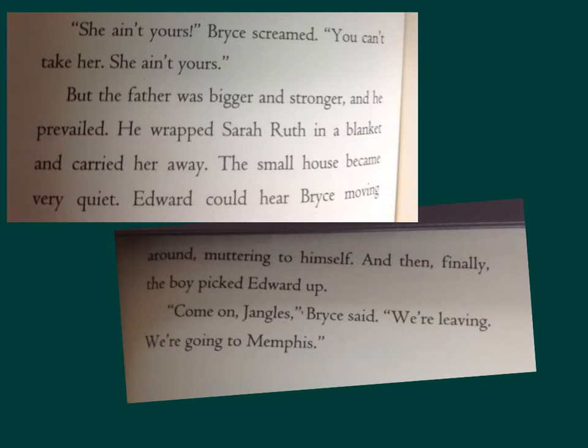Readers, let's give this a try with a passage from Edward Tulane. This was the end of the chapter that we read yesterday.